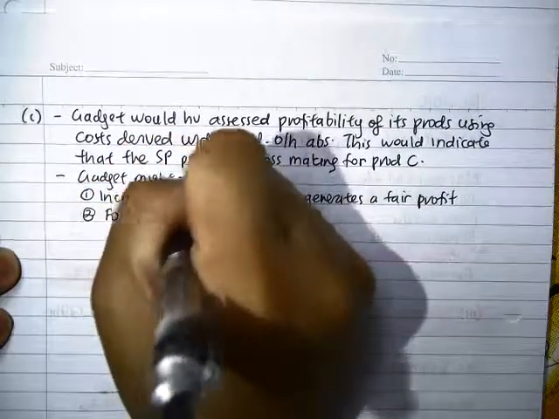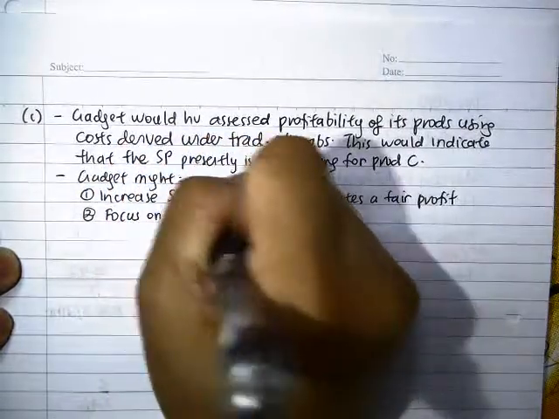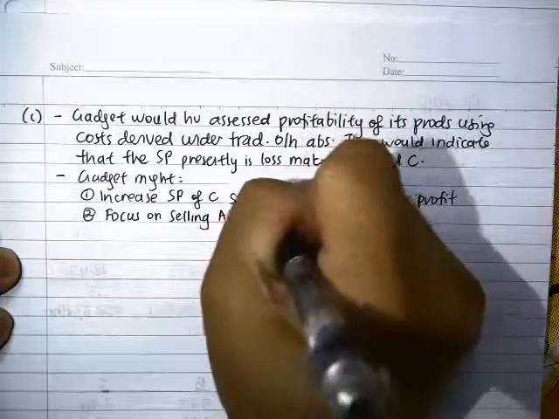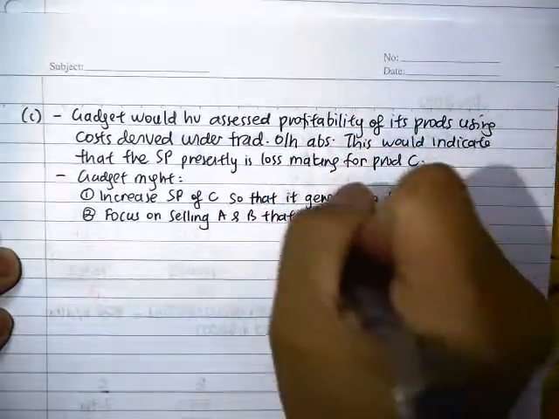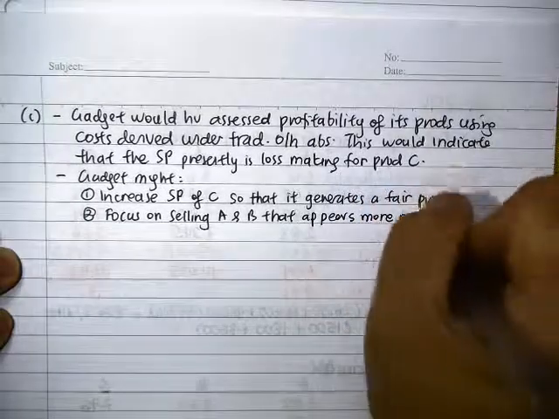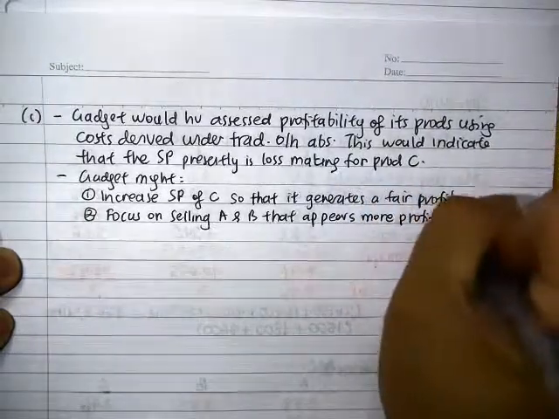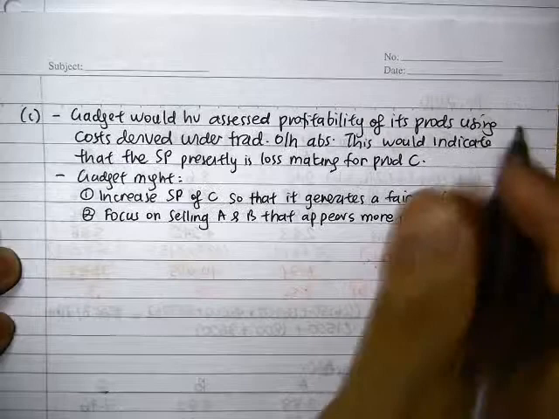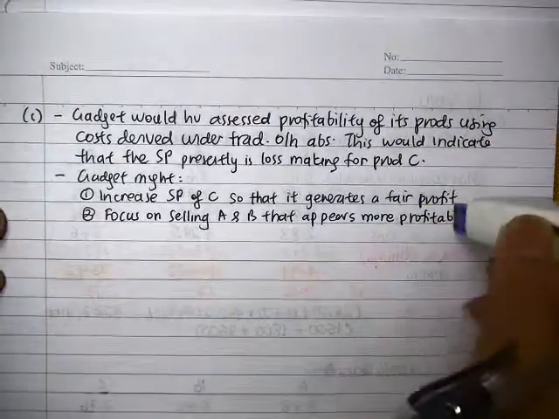Focus on selling A and B that appears more profitable.